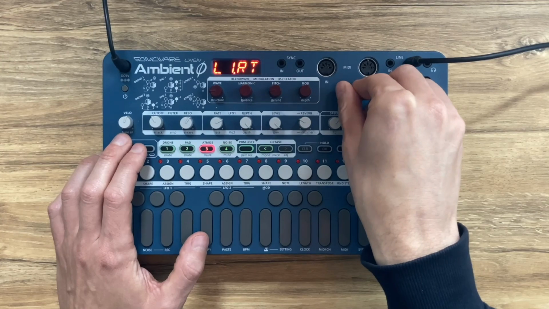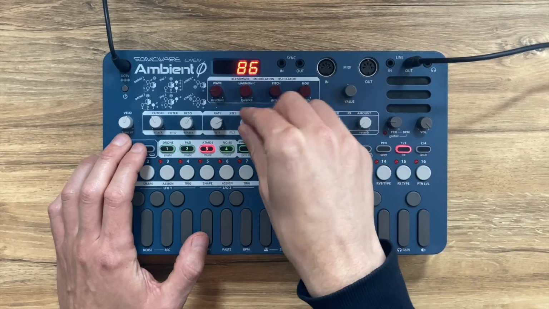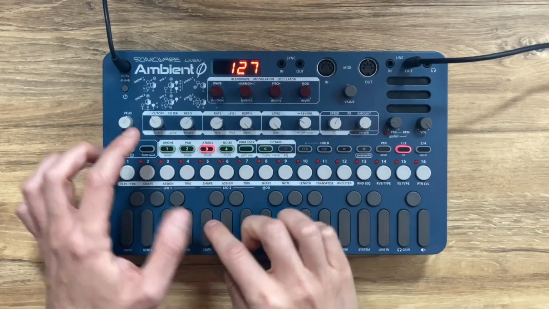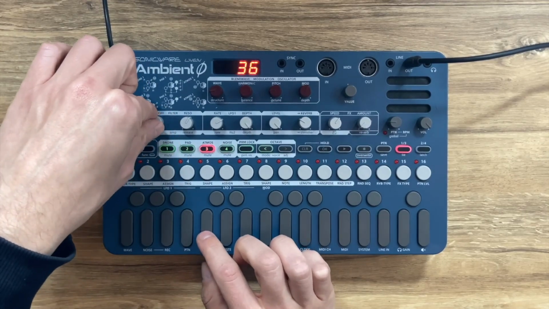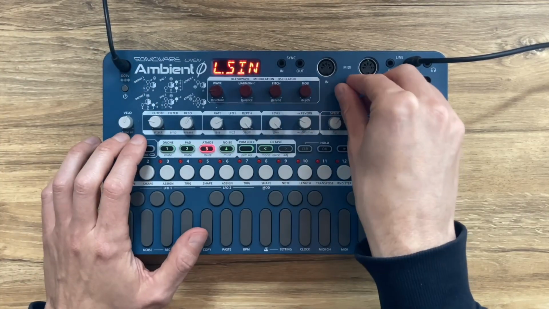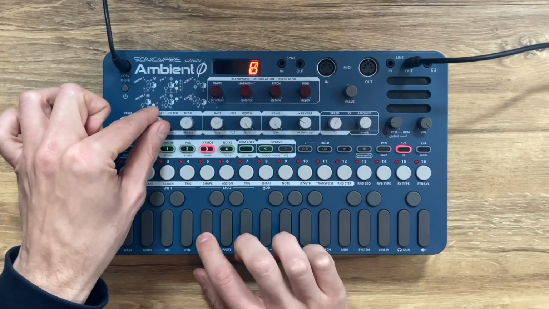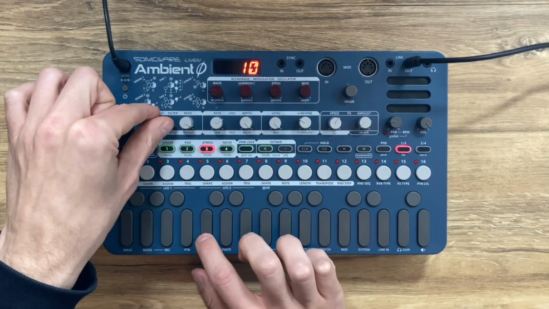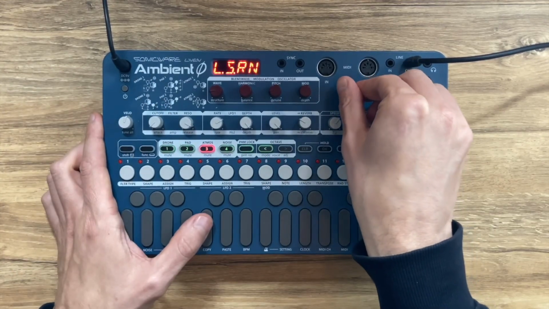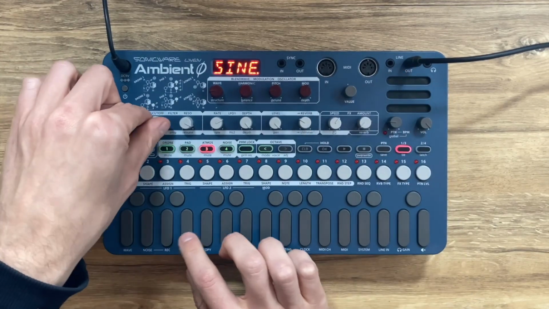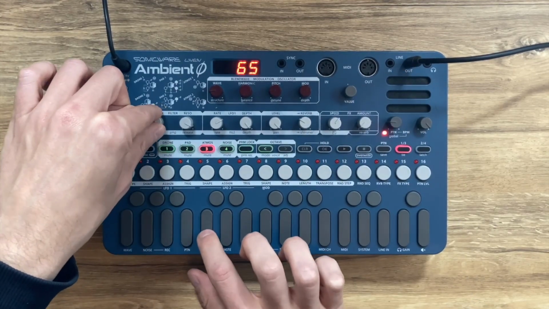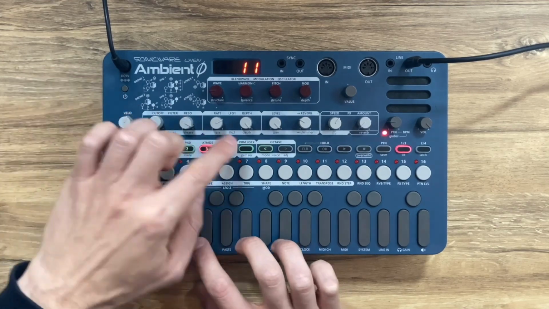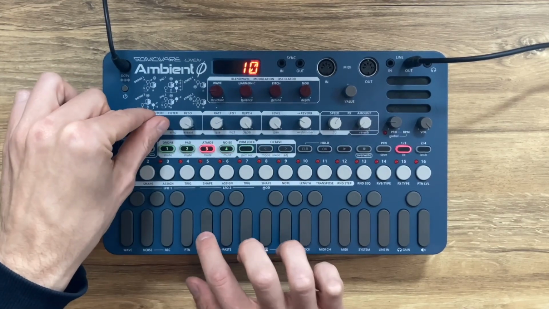You can also route the second LFO, I want to fix the first one real quick, to the filter. And if you bring the filter low, for example, and then ramp it up, or do a sine wave, yeah, that's the one I want. You can get some kind of bubbly sounds.